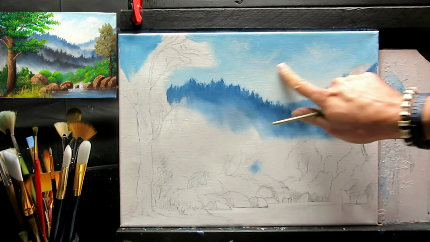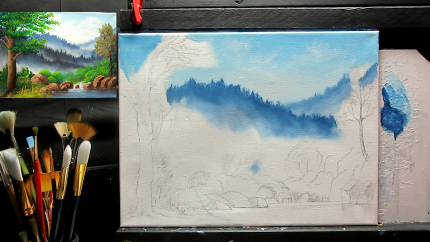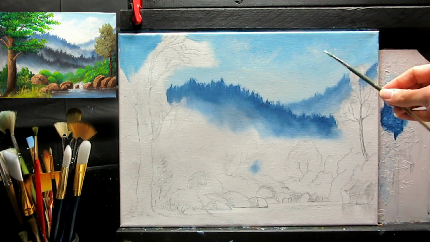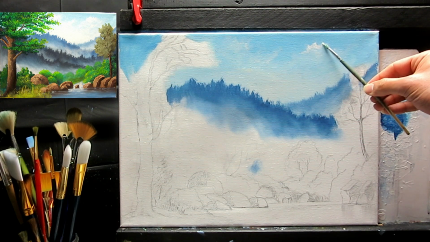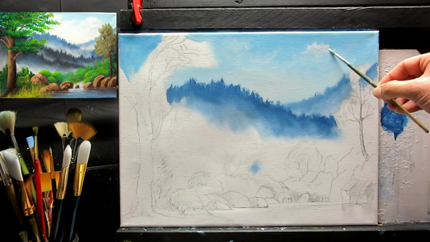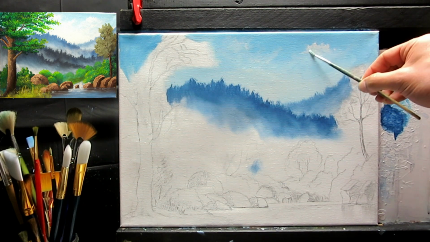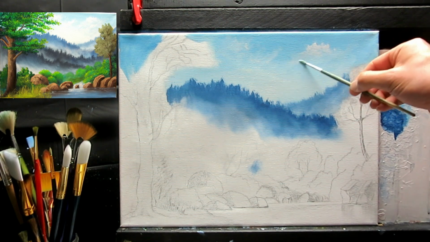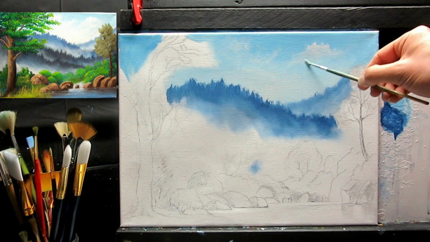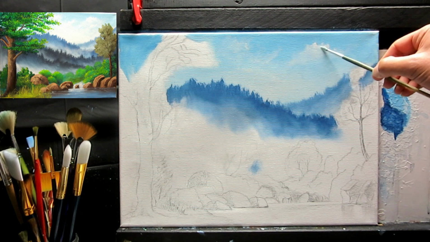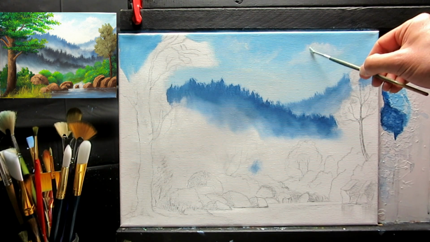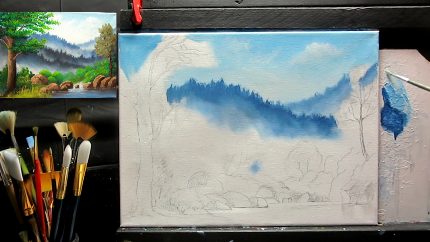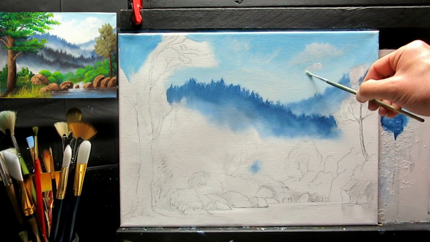Alright, so our sky color is dry now. I'm gonna pick up some of that white again. And I'm just gonna go ahead and apply some highlights here and there to this cloud. And at this stage it's gonna be some dry brush technique because the background paint is dry. So nothing will blend. You can leave some hard edges here and there, but go ahead, soften a few.